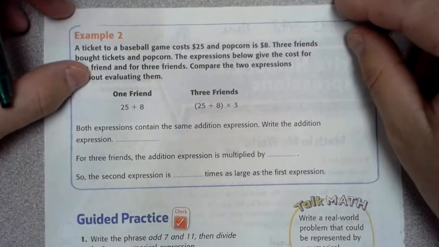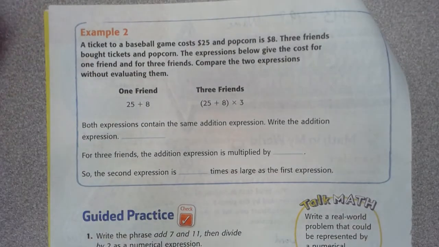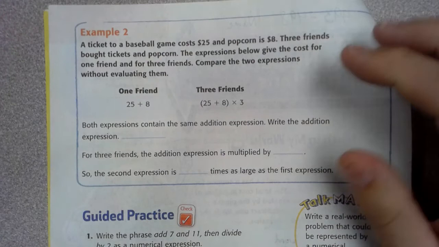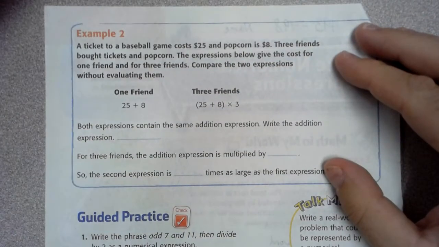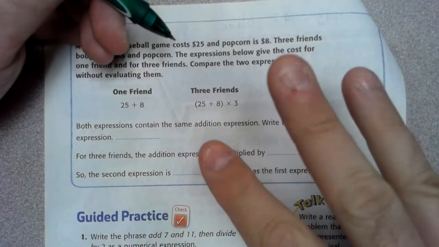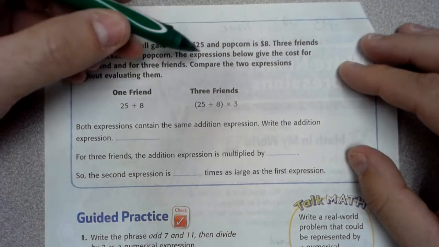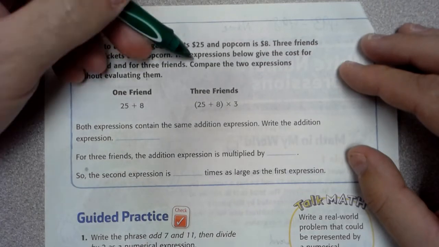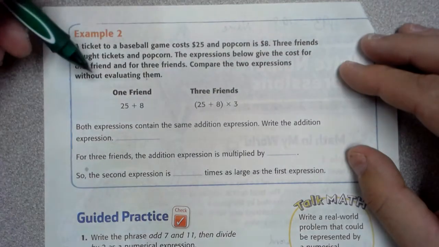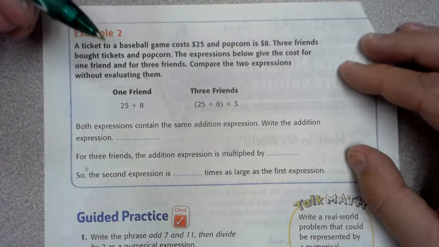Turn the page. Example number 2. Okay. Number 2, we have a ticket to a baseball game costs $25 and popcorn is $8. Three friends bought tickets and popcorn. The expressions below give the cost for 1 friend and for 3 friends. Compare the 2 expressions without evaluating, which says without answering them is what we're doing there, okay?